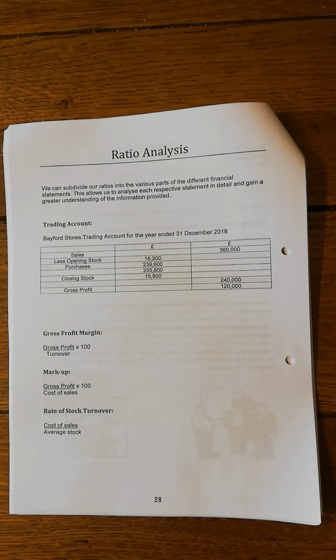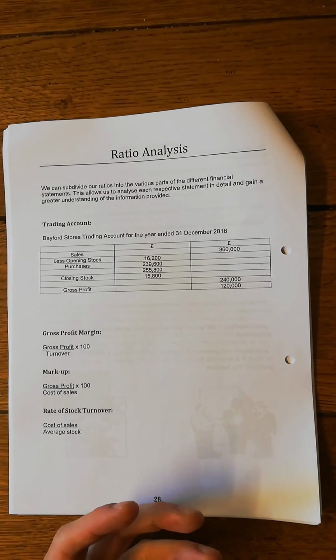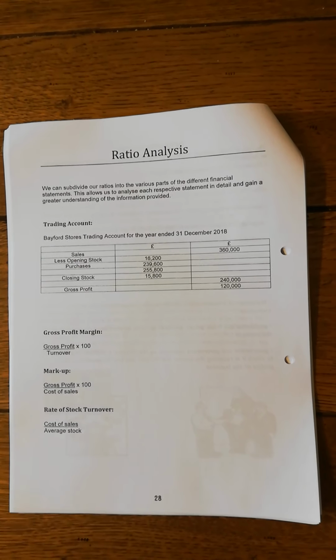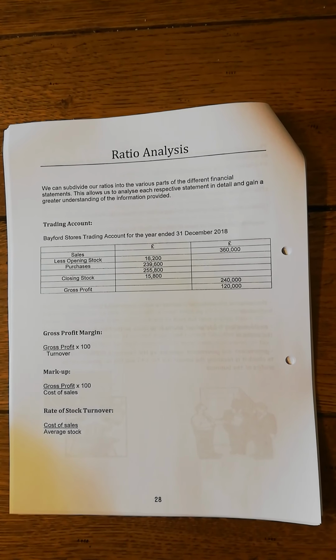Now, ratio analysis is usually used for comparison. That's a very important point. You use the ratios to compare how you did this year and last year, or to compare yourself with other companies. We'll talk about that a little bit more as we go through, but it's very important that you know that it's about comparison.